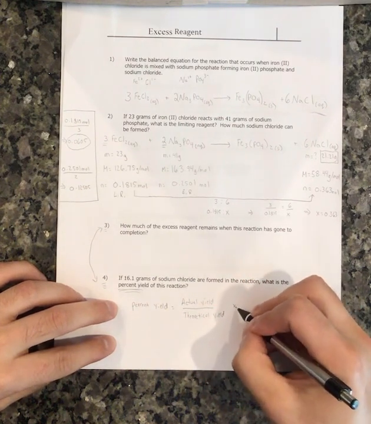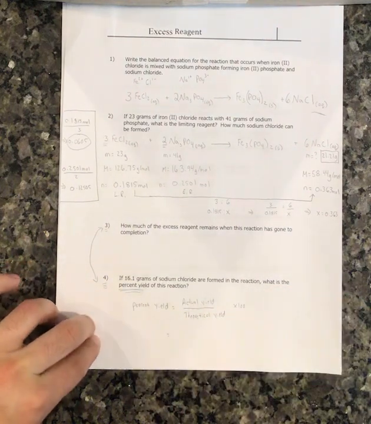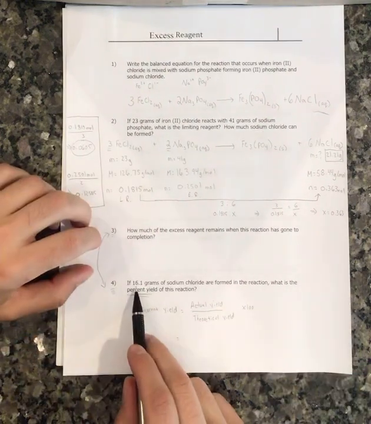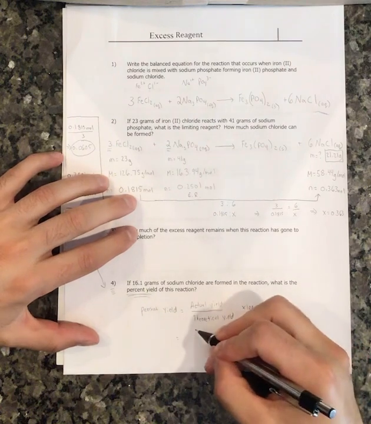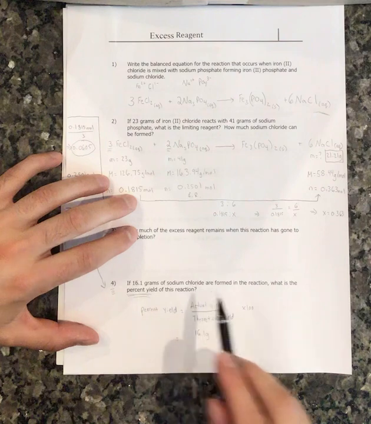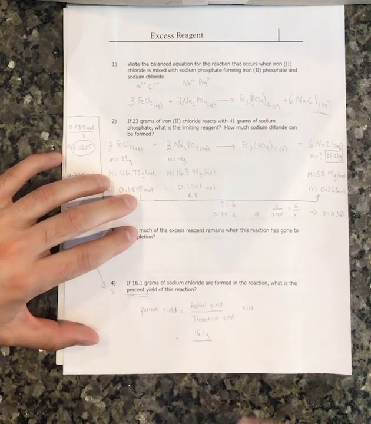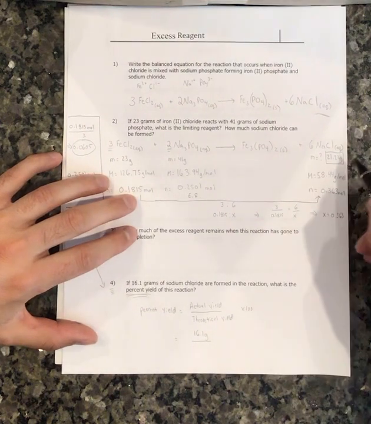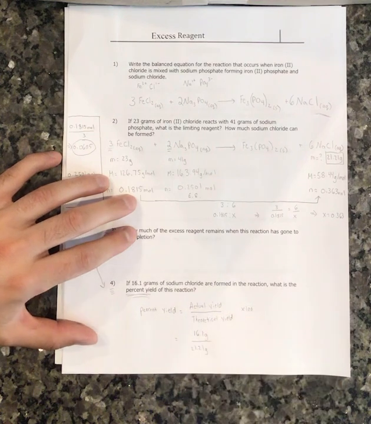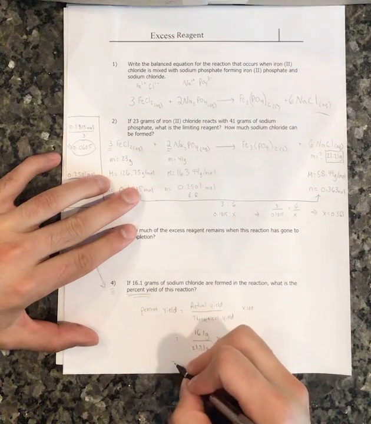And to make it into a percentage, we multiply by 100. Now, our actual yield is the yield we got after doing the reaction. So after the reaction, we got 16.1 grams. Okay, 16.1 grams of sodium chloride were formed in the reaction. Now, what's our theoretical yield? What should we have gotten if we did it completely perfect? We should have gotten 21.21 grams. Okay, so we lost quite a bit of product along the way. So our percent yield is not going to be very close to 100 in this question.